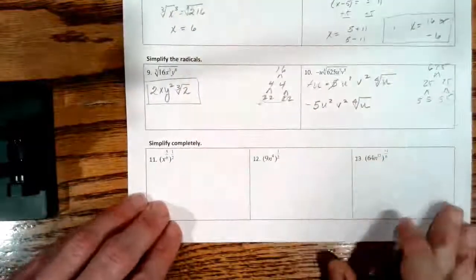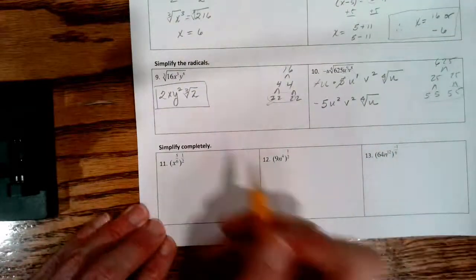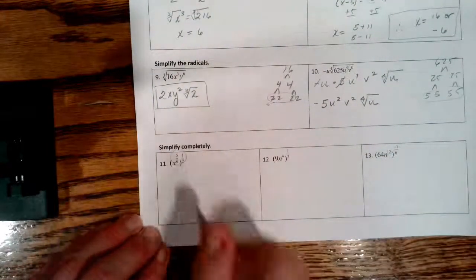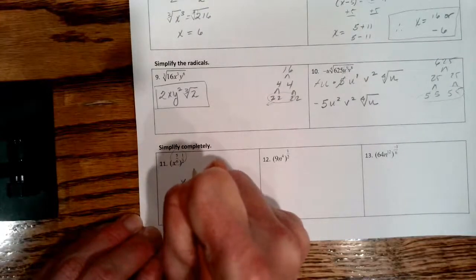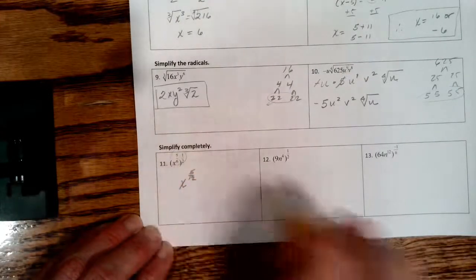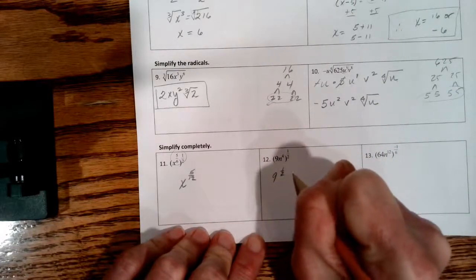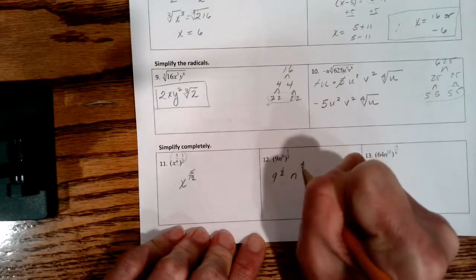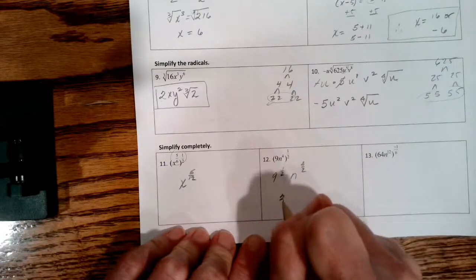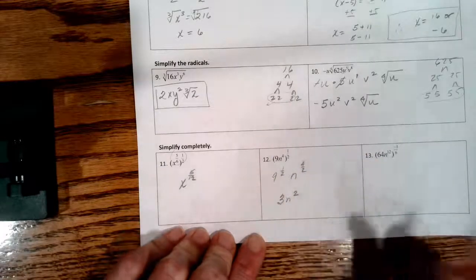Simplify completely. This means I have a power of a power, so I'm going to multiply. That's going to be x to the 5/12 power. 9 to the 1/2 power times n to the 4/2 power. That's going to give me 3n squared.